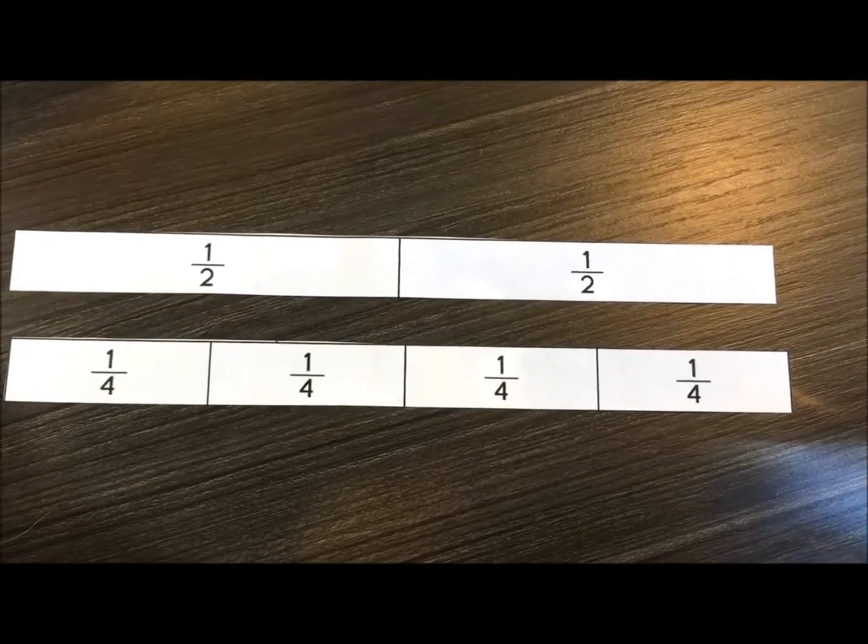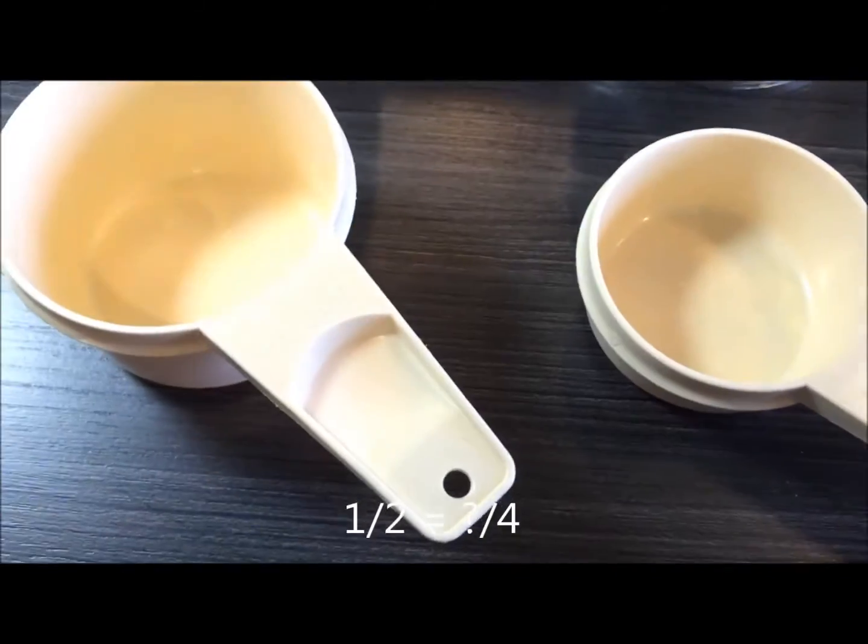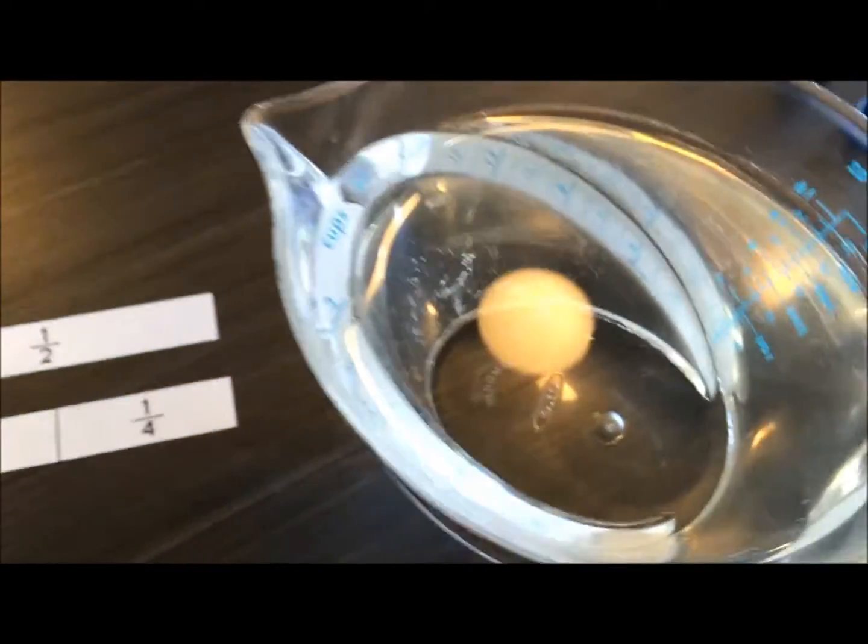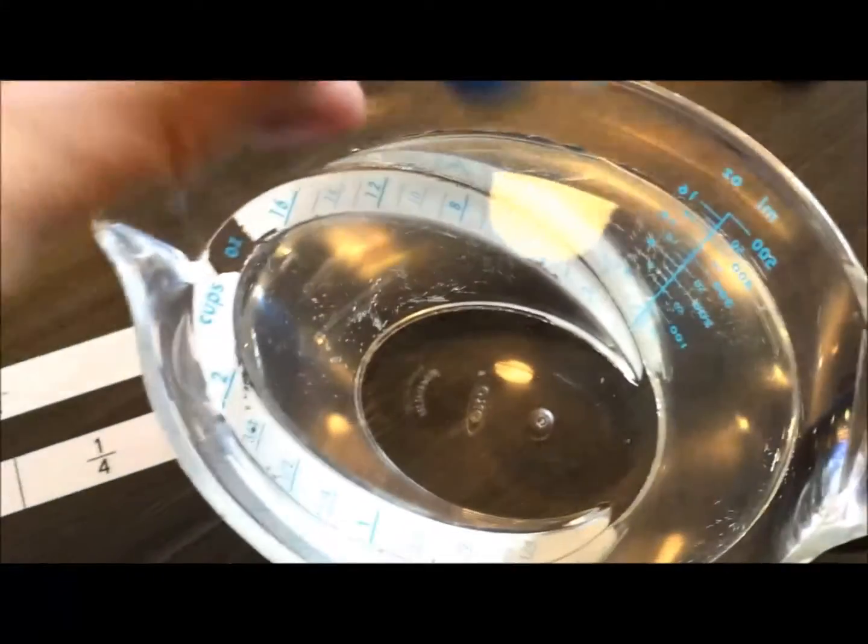Let's do a little experiment. Let's see how many fourths equal 1/2, but let's use measuring cups and some colored water.